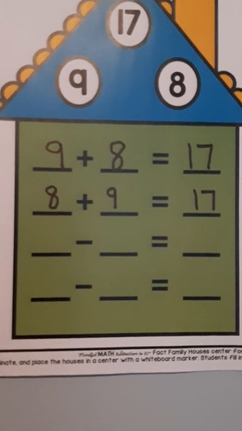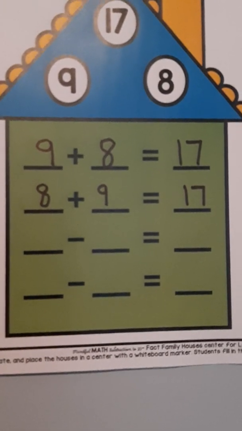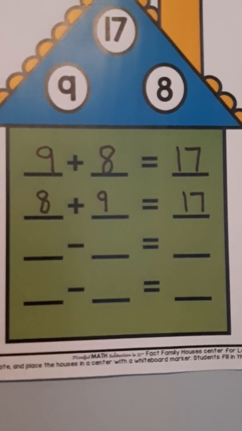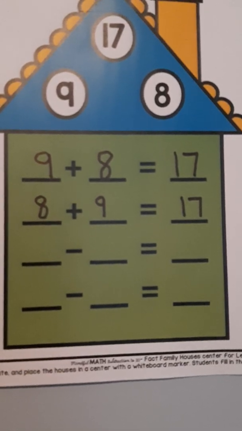If you know what 8 plus 8 is, 8 plus 8 is 16, 8 plus 9 is just 1 more, that's 17. So that's a strategy that you can use to help you solve a question like that.